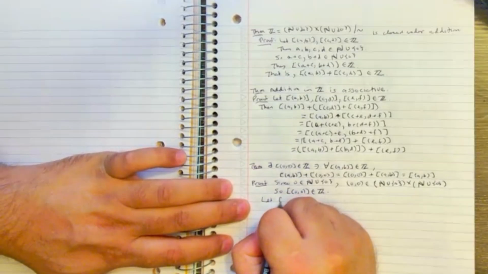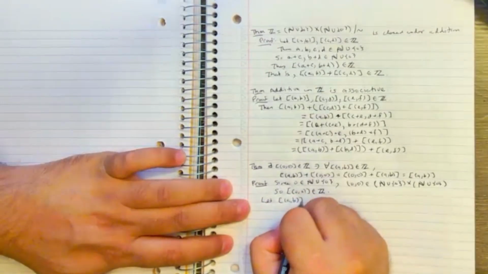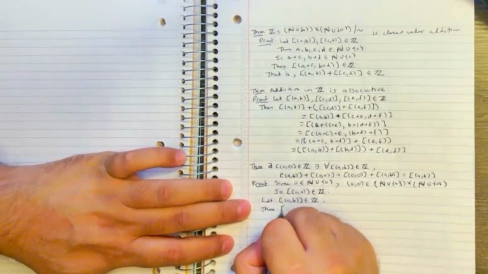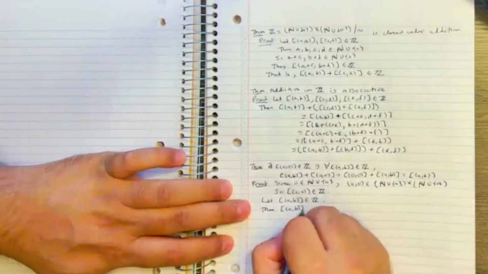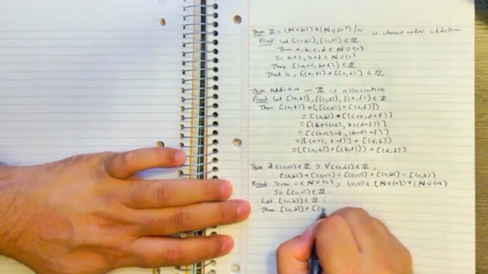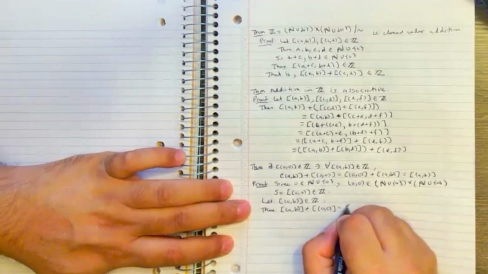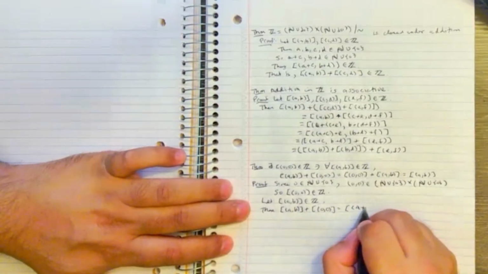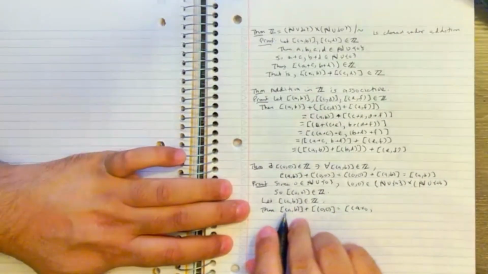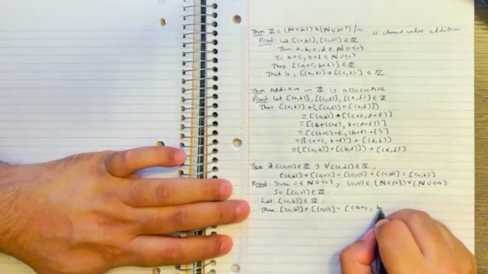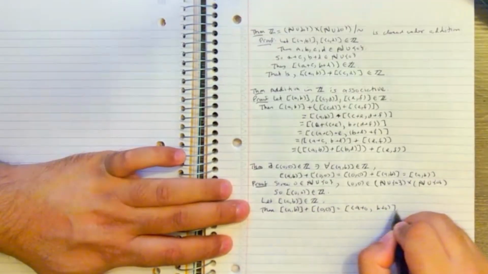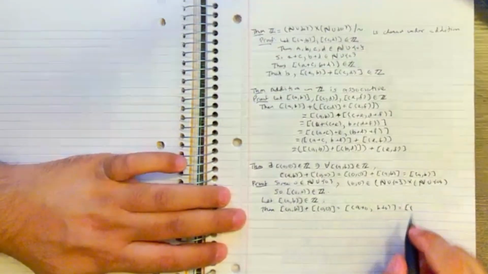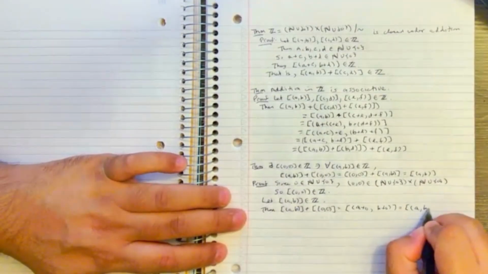So let the equivalence class of the ordered pair AB be an integer. Then the sum of the equivalence class of the ordered pair AB with the equivalence class of the ordered pair 0, 0 is the equivalence class of the ordered pair A plus 0, B plus 0, and this is the equivalence class of the ordered pair AB.